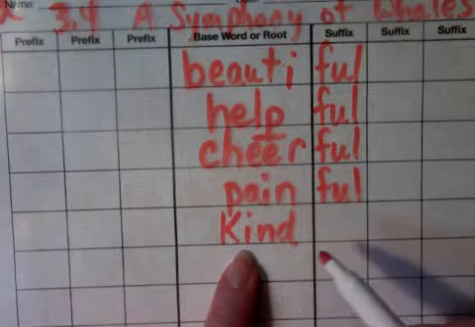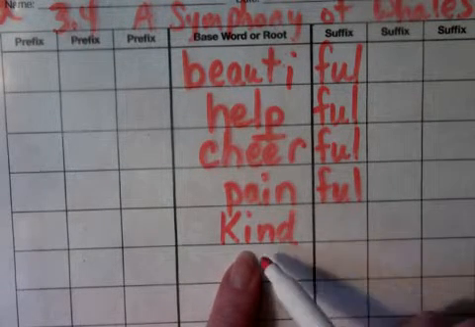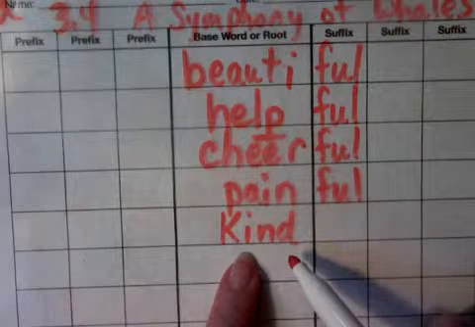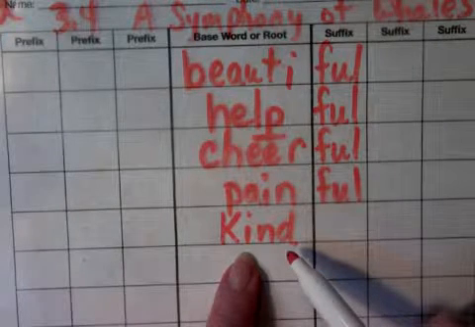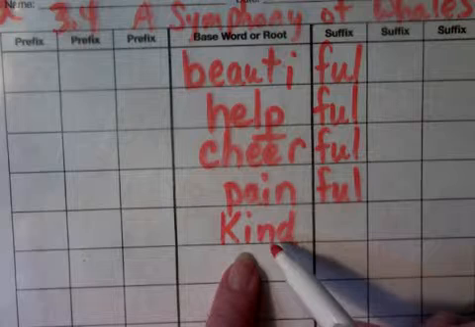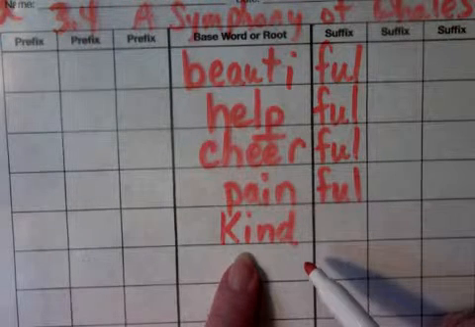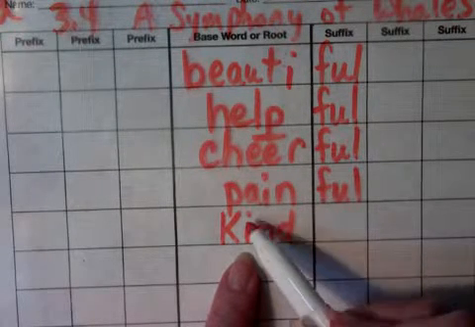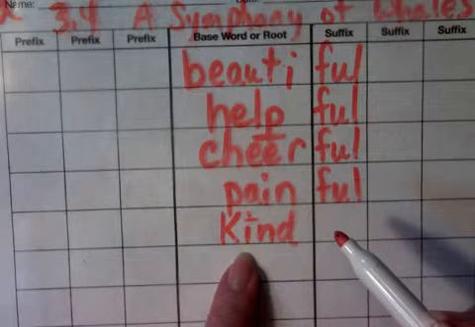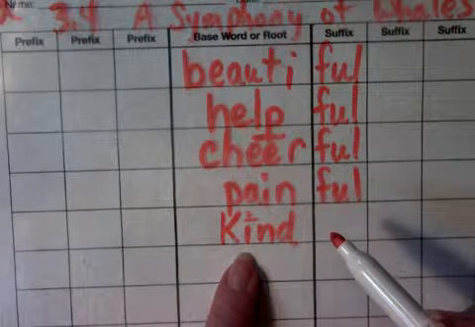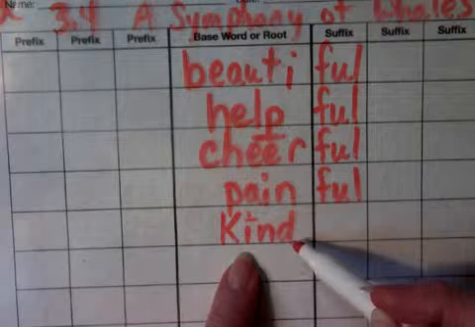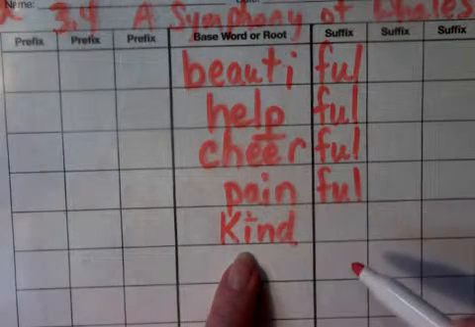But in I-N-D, I-L-D, like wild and mild, these are called word relatives where the I is going to be long. I-N-D, I-L-D. The vowel is long.